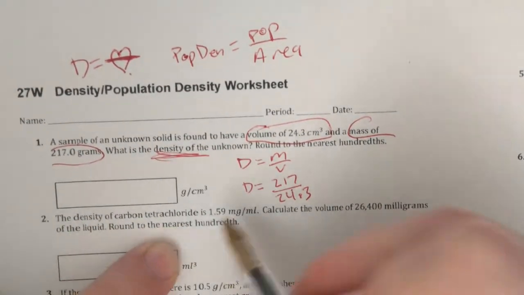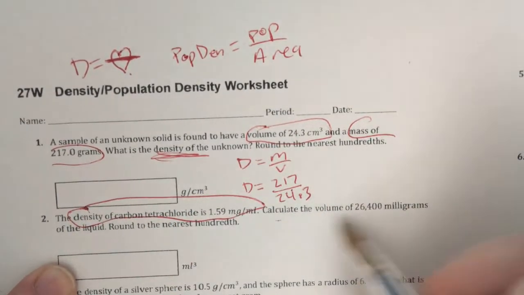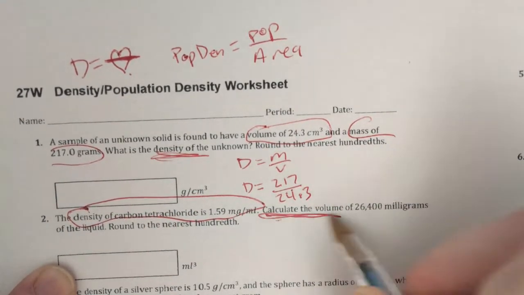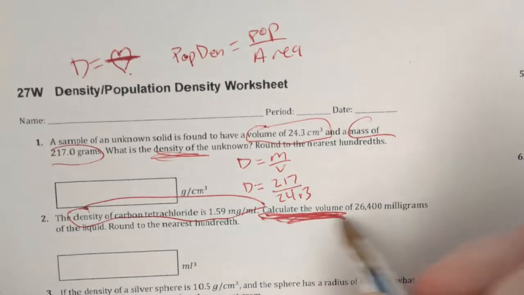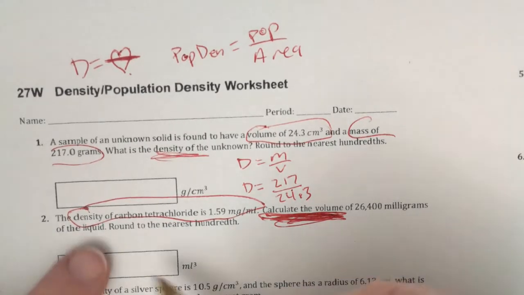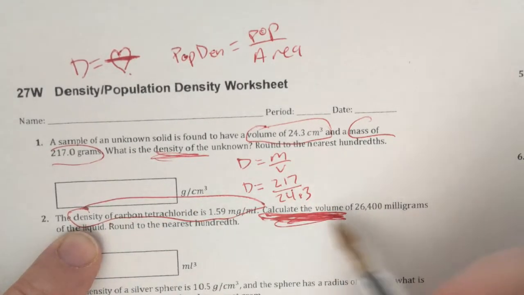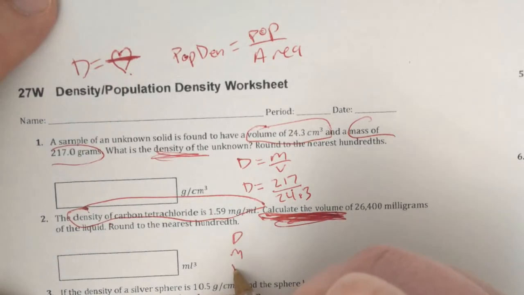Density of calcium carbonate is this. So they said that the density is this. Calculate the volume. So what are they looking for? They're looking for the volume. So what's left then? So if they gave you the density and you're looking for the volume, what are you left with? So D, M, V, right?